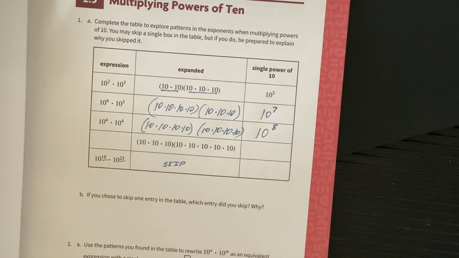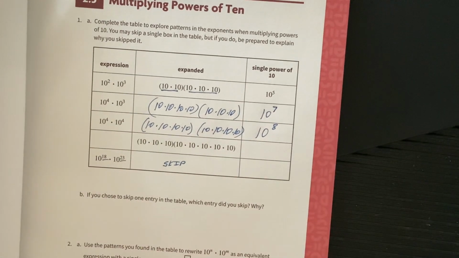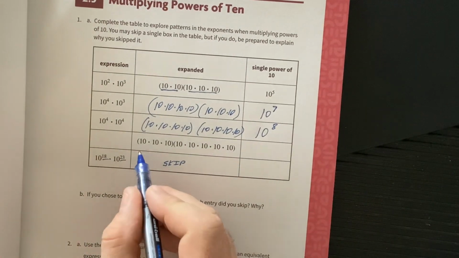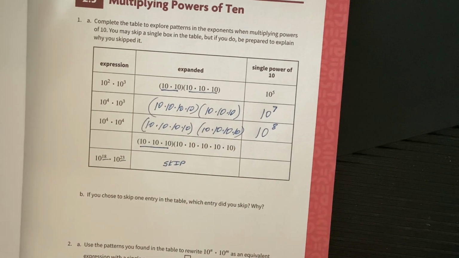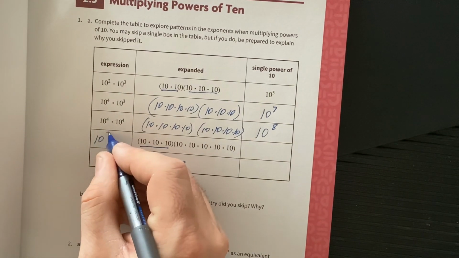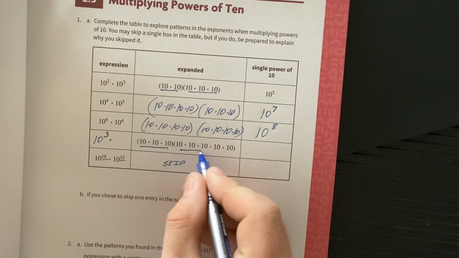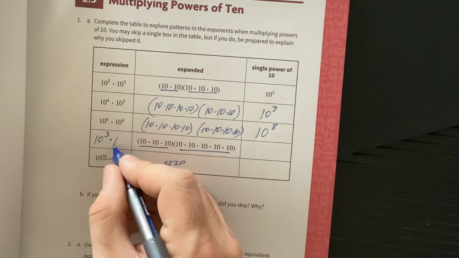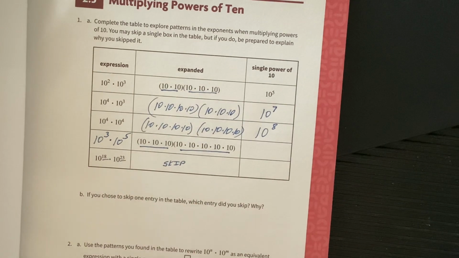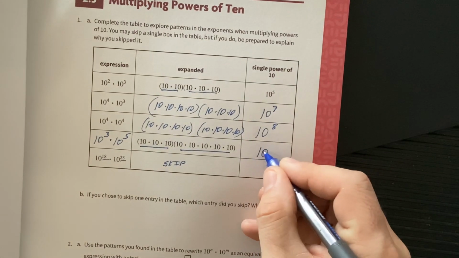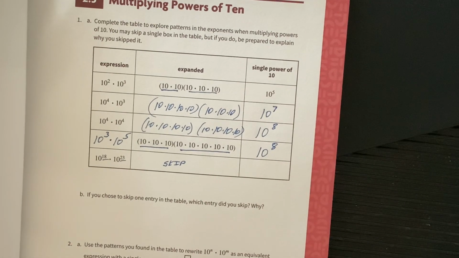All right, on the next one, I have the expanded form now. I've got to work backwards. Well, what is represented here? That is 3 tens and 5 tens. That is a total of 8 tens once again.